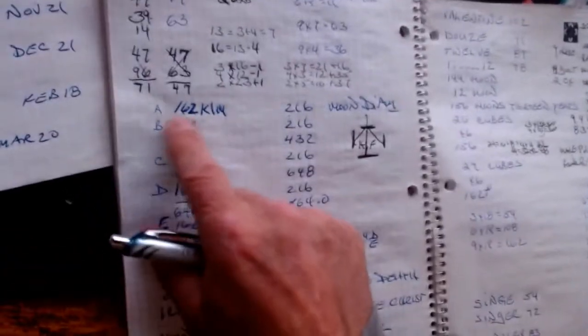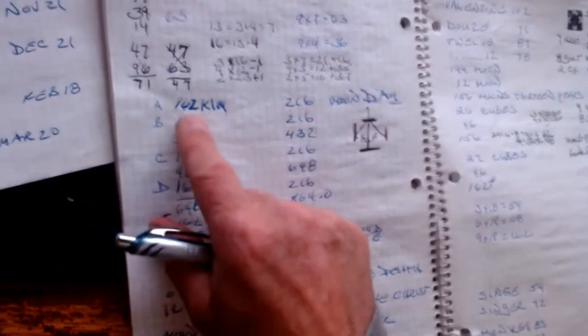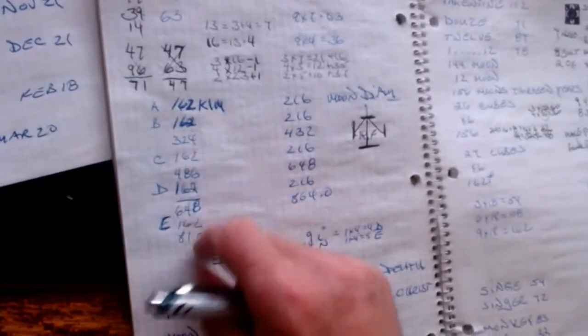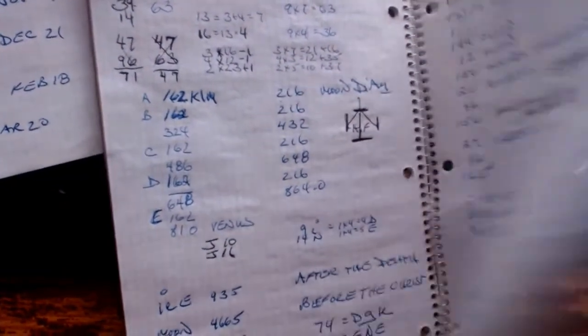126. Remember that number 126 when I work on this here. 162 kilometers an hour is 100 miles per hour. This is going to fit with the moon and the sun and the seconds in a day.